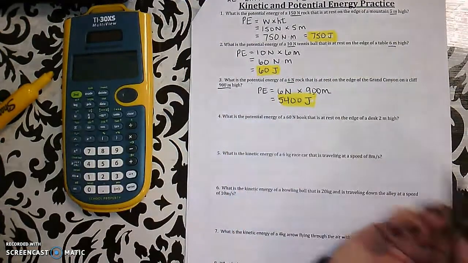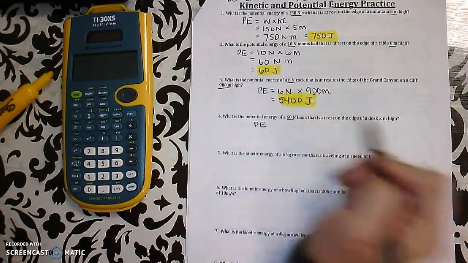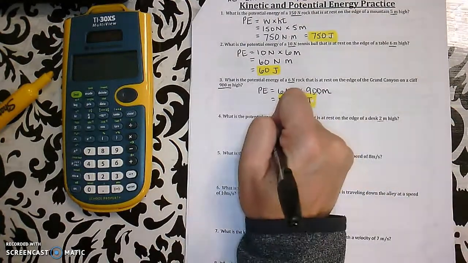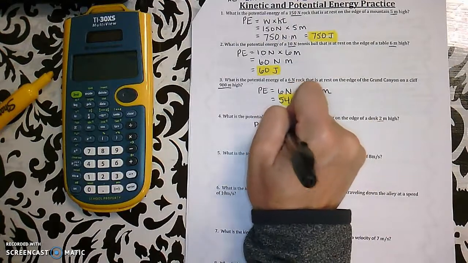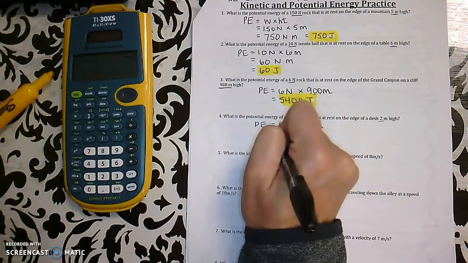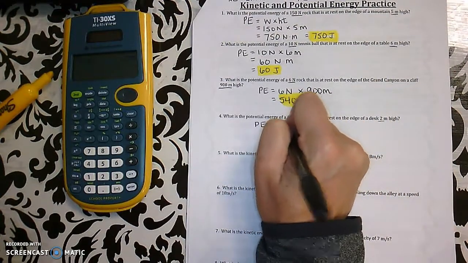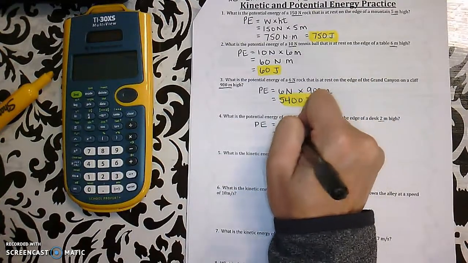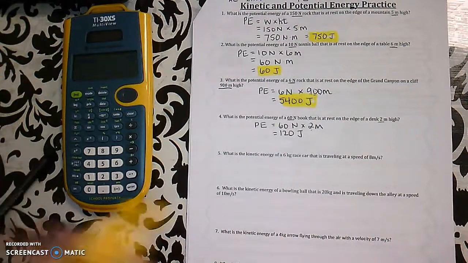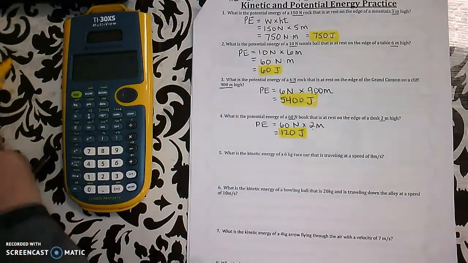Okay, this will be our last potential energy problem. Number 4, what is the potential energy of a 60 Newton book that is at rest on the edge of a desk 2 meters high? So potential energy equals 60 newtons times 2 meters. 60 times 2 is going to be 6 times 2, which is 12, and then that 0 right there. A newton times a meter is a newton meter, which is a joule, named after Mr. James Prescott Joule. And I'll highlight my answer.